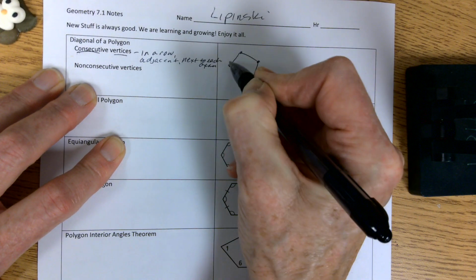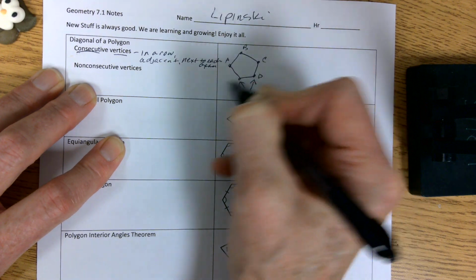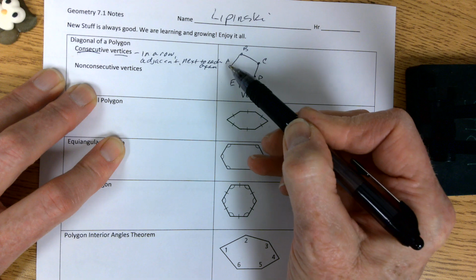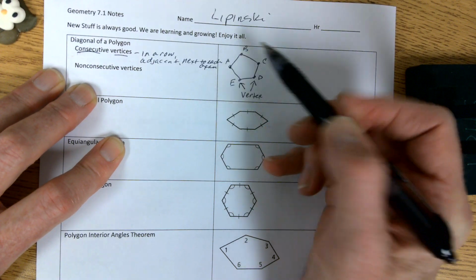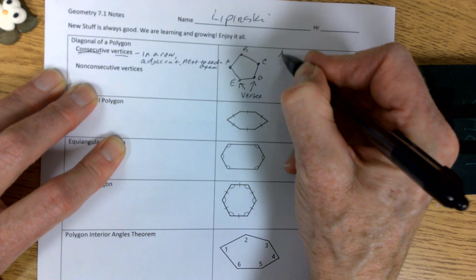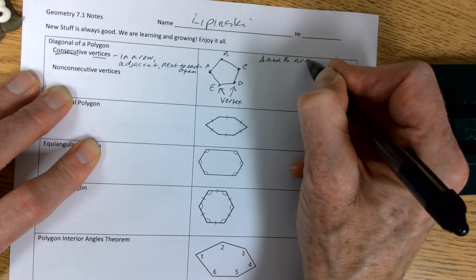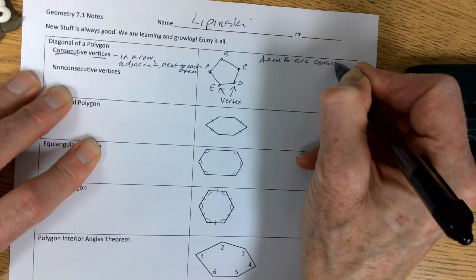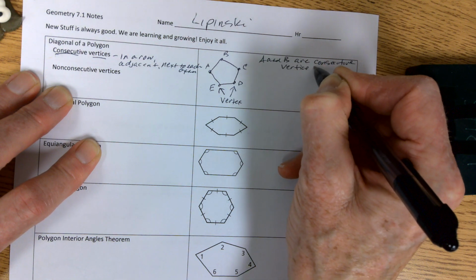Okay, so if I call this a polygon A, B, C, D, E, vertex A and B are consecutive vertices. So you know what they mean.